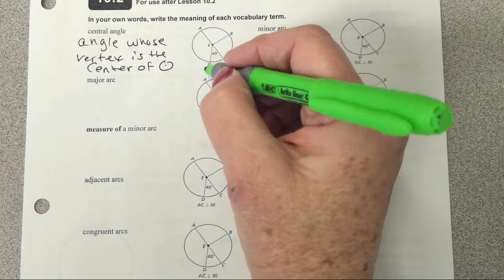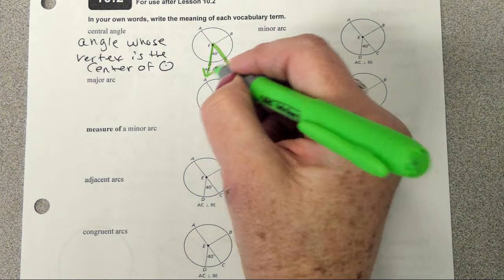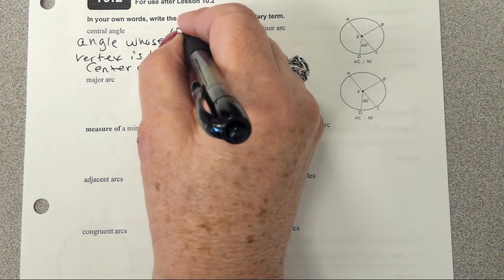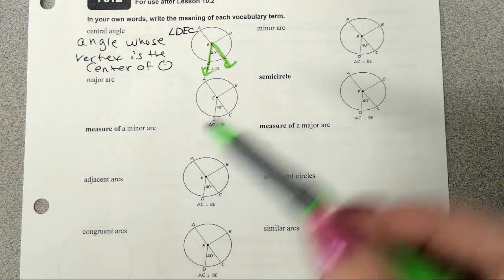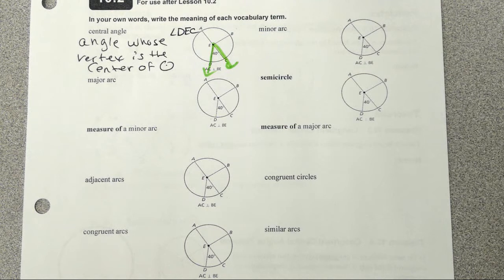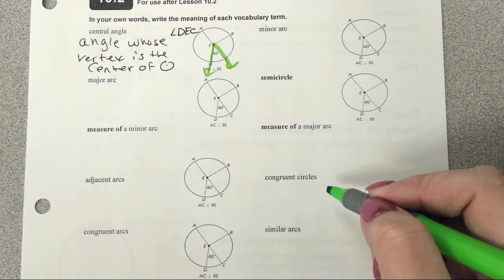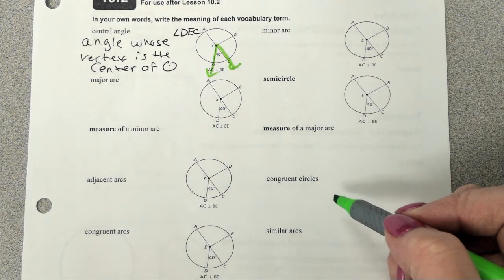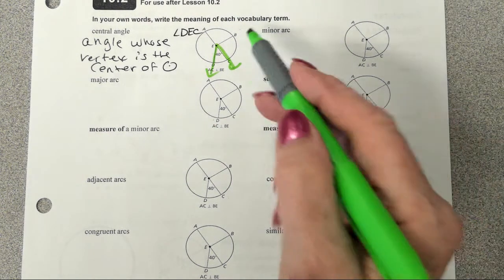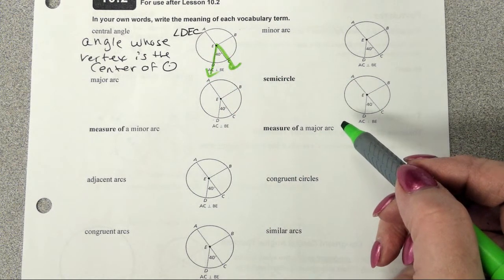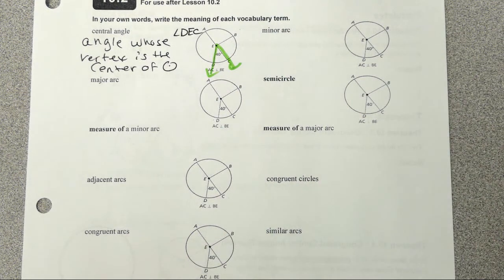So, angle DEC is a central angle. Angle AEB is a central angle. Angle BEC is a central angle. Angle AED is a central angle. You can even combine a couple together. You could say angle BED if you wanted to, as long as it's less than 180 degrees, because all angles always have to be less than 180. So as long as we're looking at that, those are all central angles.